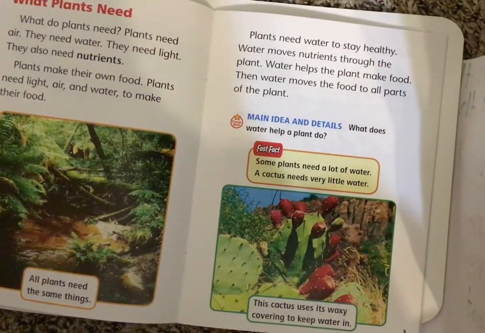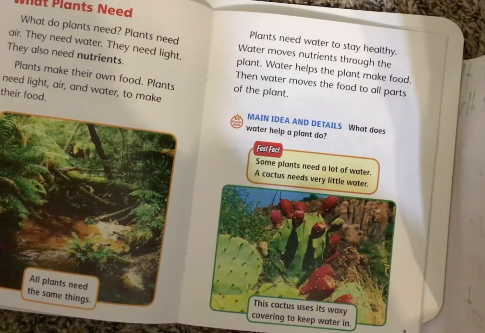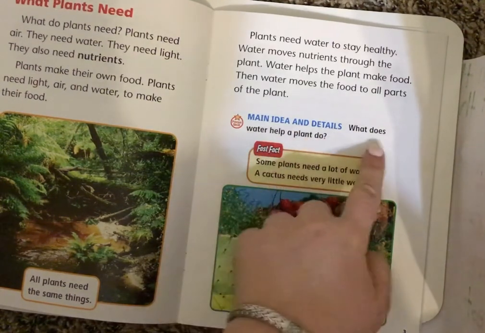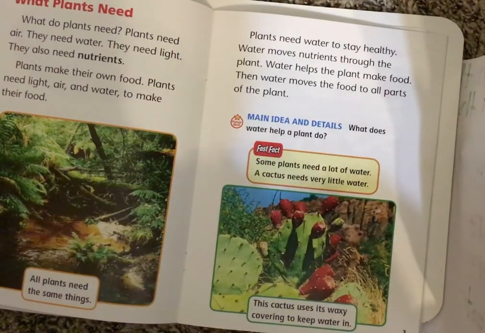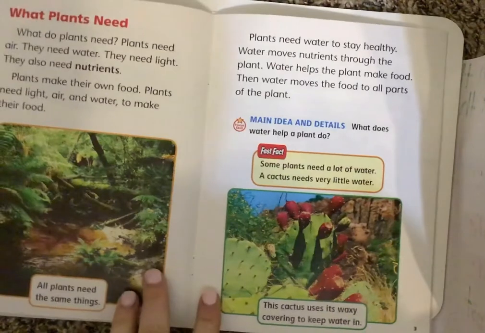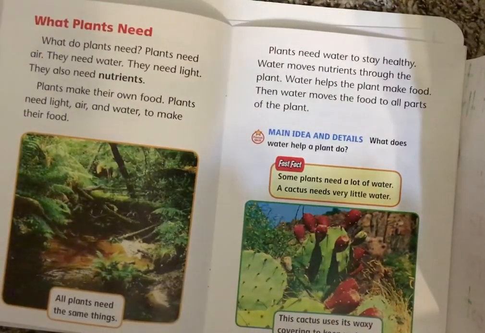Plants need water to stay healthy. Water moves nutrients through the plant. Water helps the plant make food. Then water moves food to all parts of the plant. What does water help a plant do? At this point, you can look back in the words or think back to what I just read to answer that question.